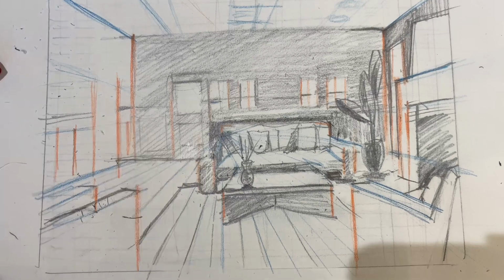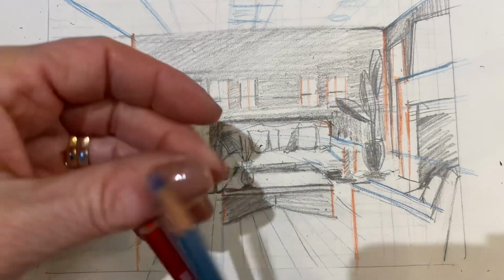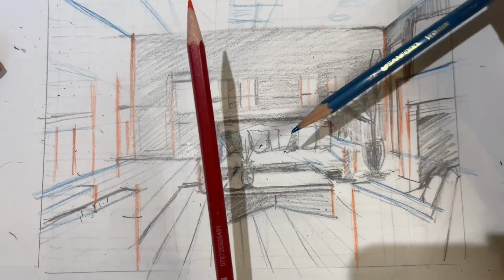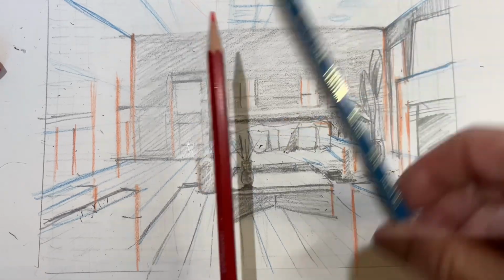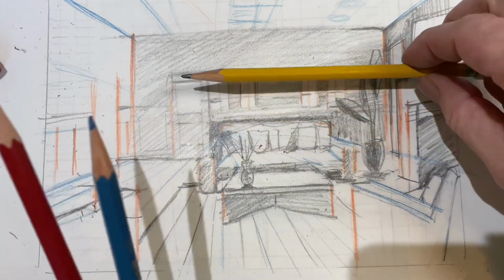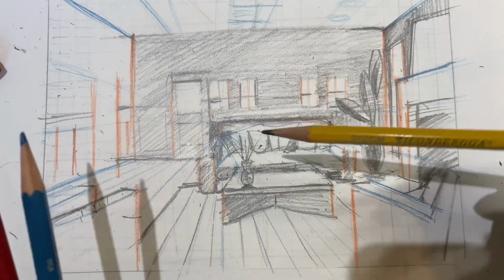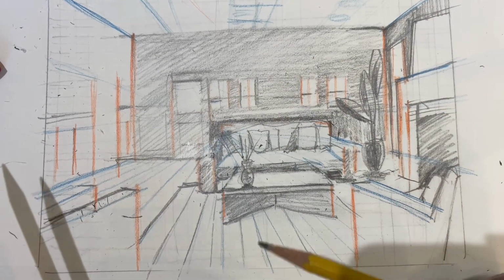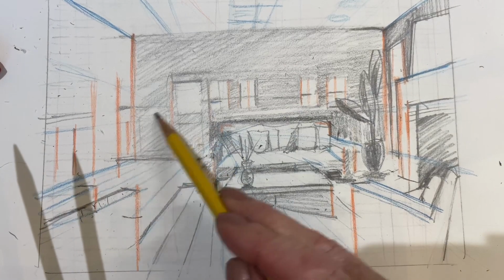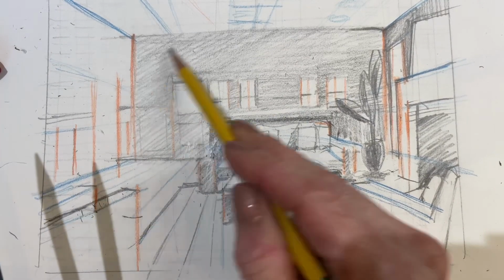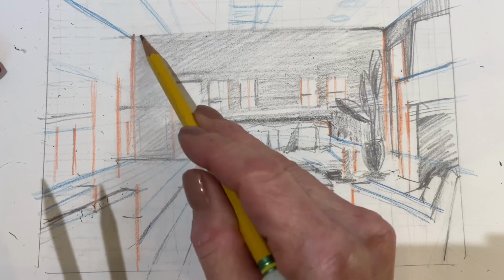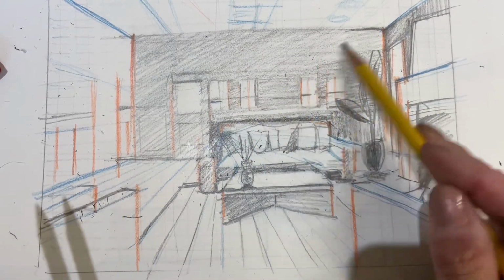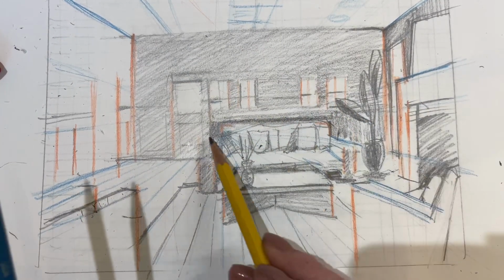So to wrap it up, we did the vertical lines with the red pencil, the diagonal lines with the blue pencil, and the horizontals in any place where there's some shadow. The light is coming from the back of this picture from the window, so everything on this plane back here is going to be in shadow, getting a medium gray value in the back like that.